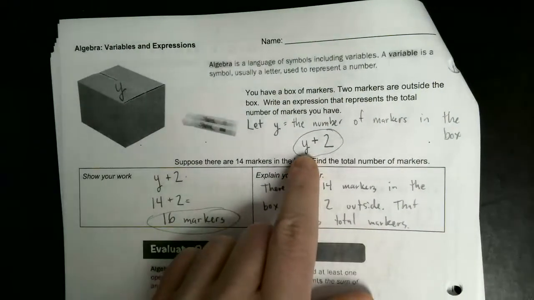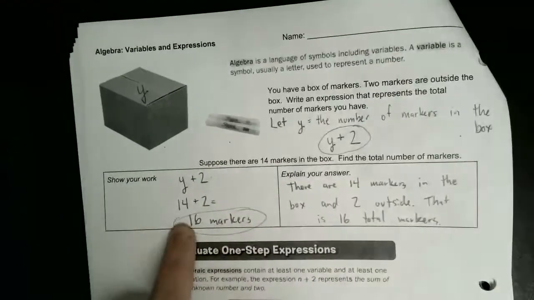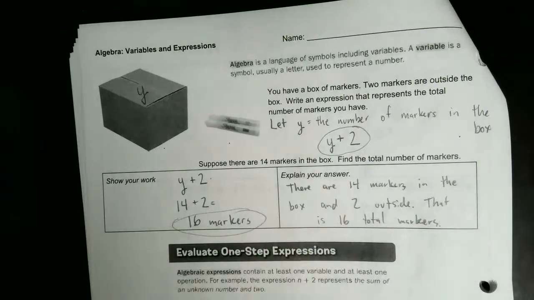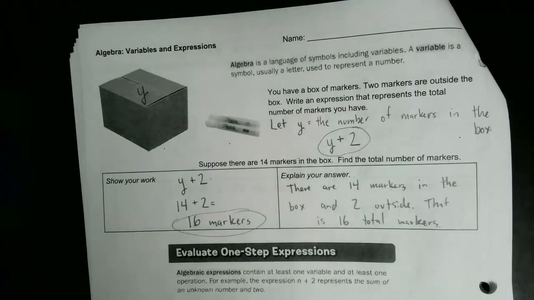We didn't know how many markers were inside. We needed a variable to describe it, and then we found out how many markers were inside. We found the total. So this is when you'd use a variable. Use a variable when you don't necessarily know the value or the amount that you're working with.